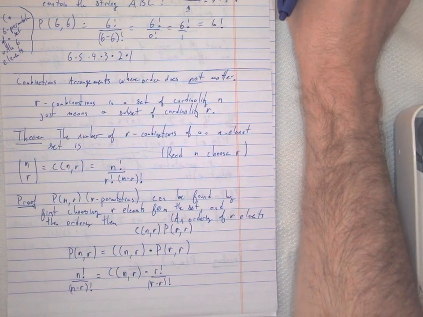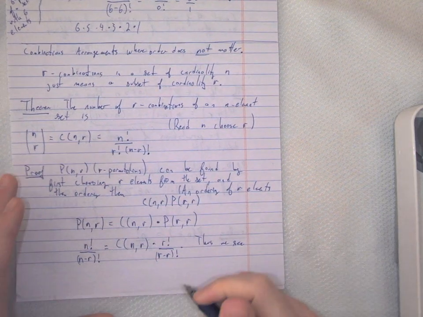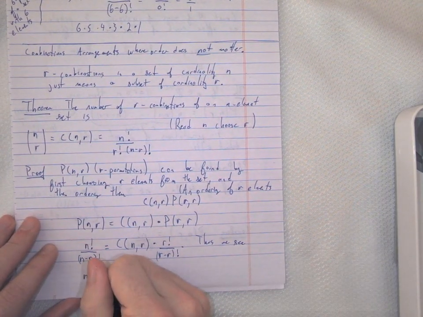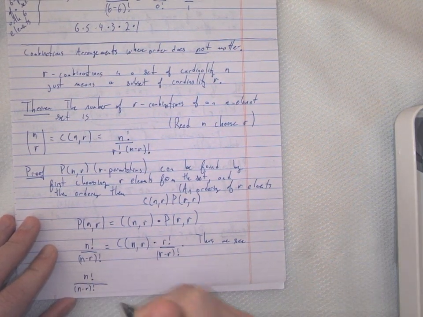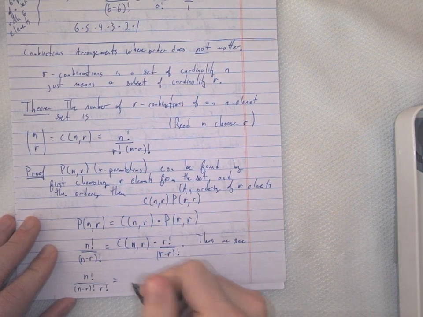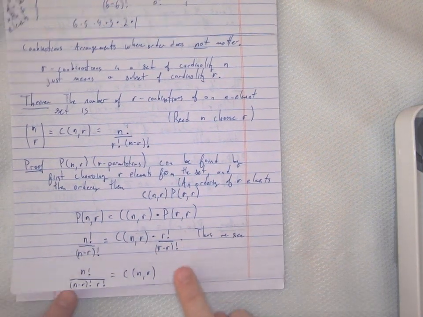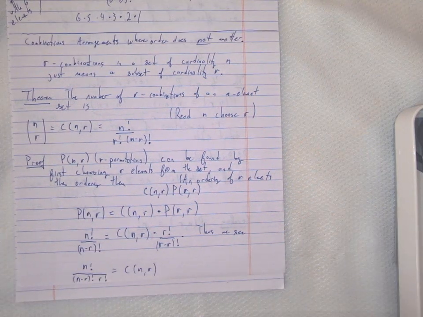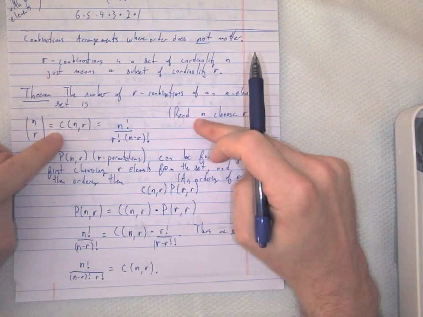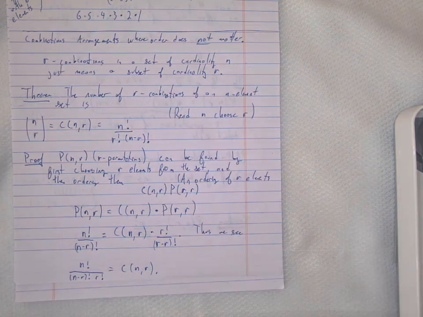So thus we see that n factorial over n minus R factorial is equal to C n R times R factorial. I just divided over by R factorial. And we get an expression for the number of ways of choosing an R element subset from a set of order n. And this shows that this number, C n R, or n choose R, is given by this formula.